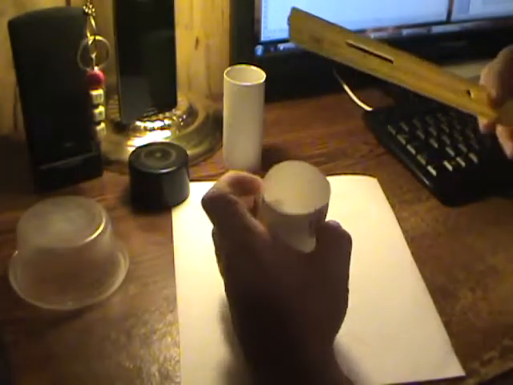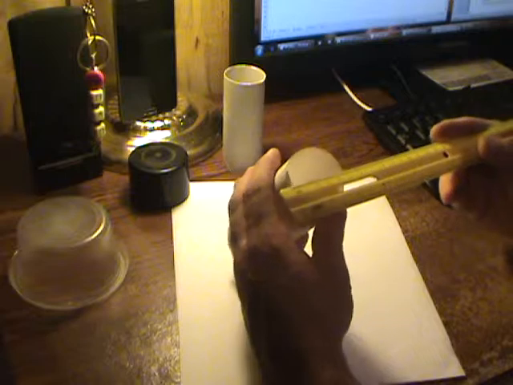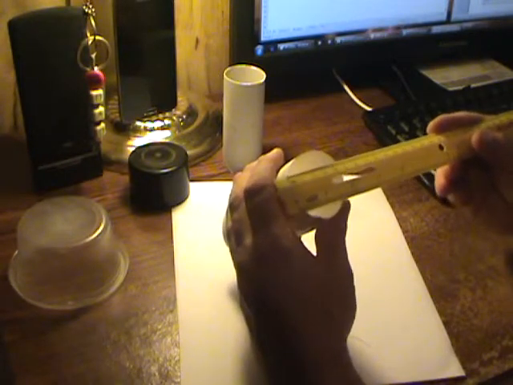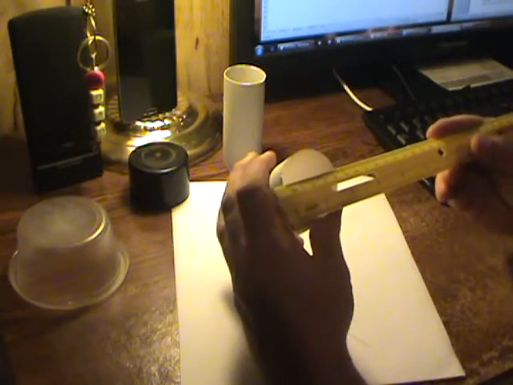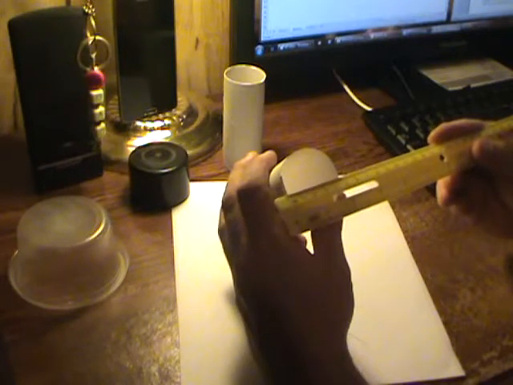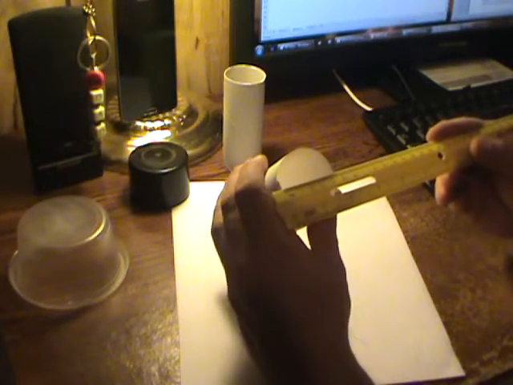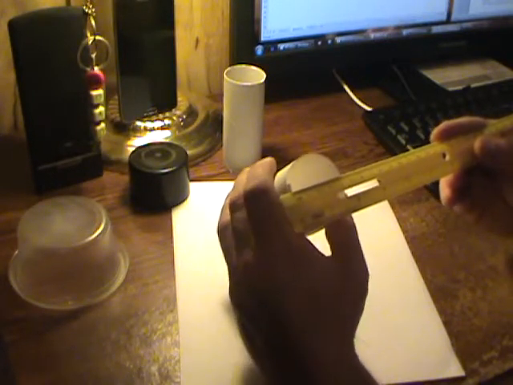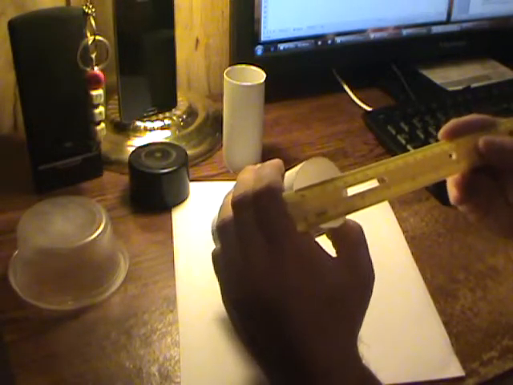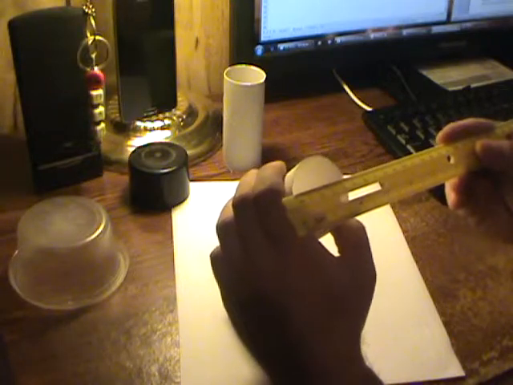Now to get the diameter, the best thing to do is just find where the largest measurement across this tube is, obviously, because you can't get any larger than the diameter if you're measuring this. So you can hold one side of the ruler on the edge and then sort of pivot it and see where you cross your greatest measurement.